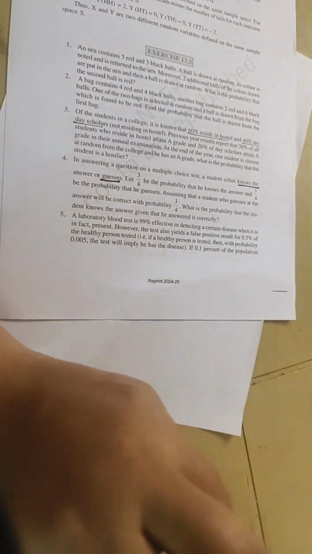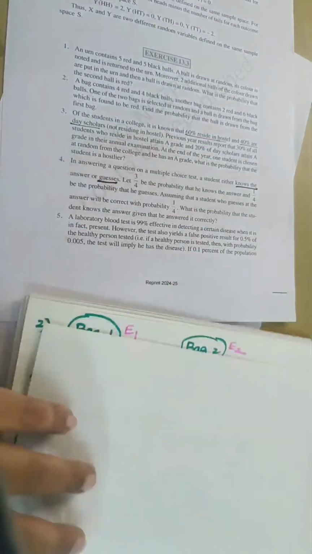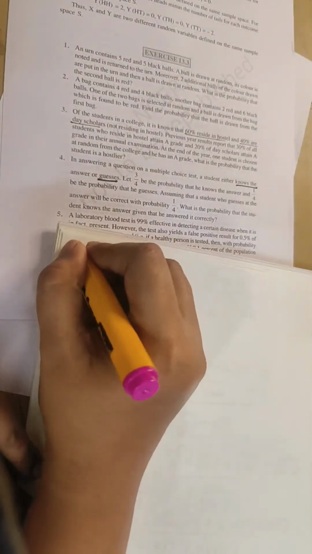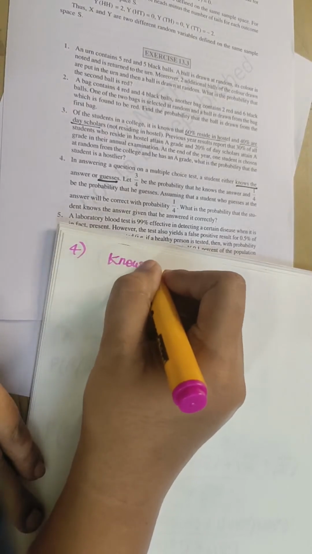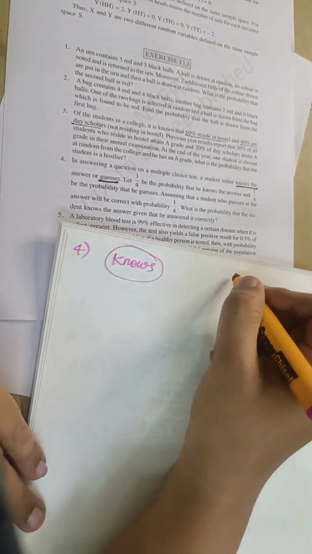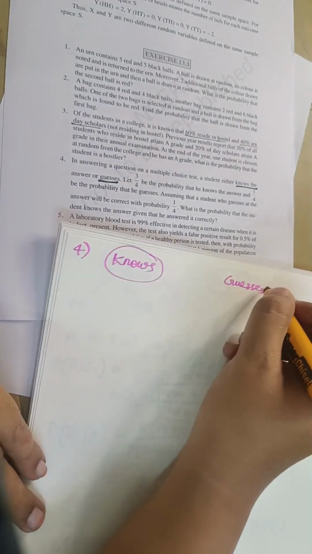Knows the answer, we will have it as E1. Guesses the answer, we'll have it as P of E2. So question number 4.